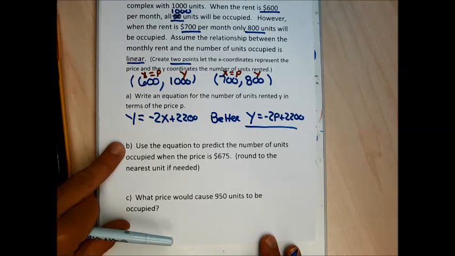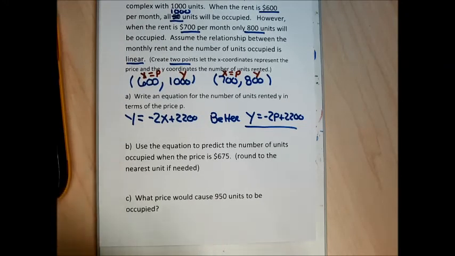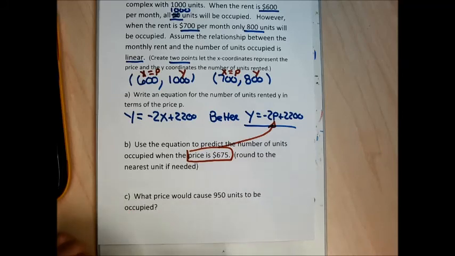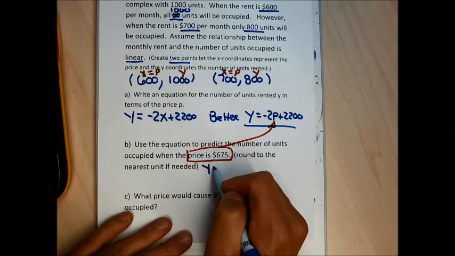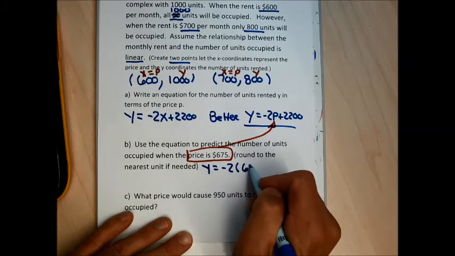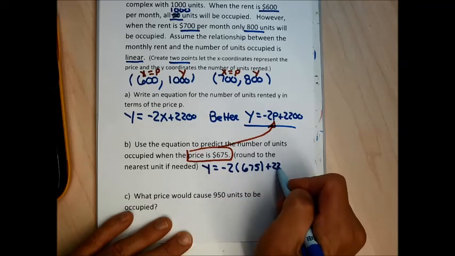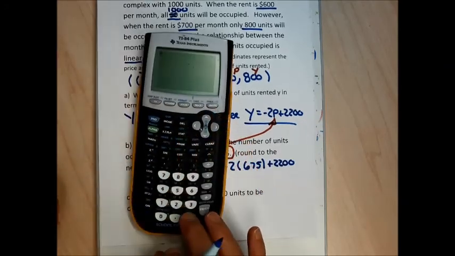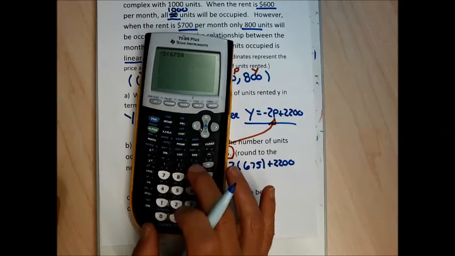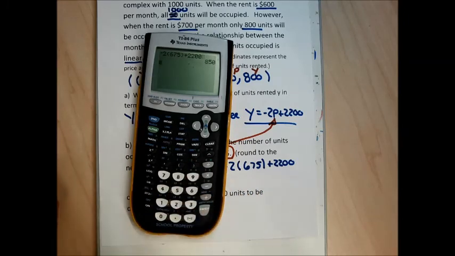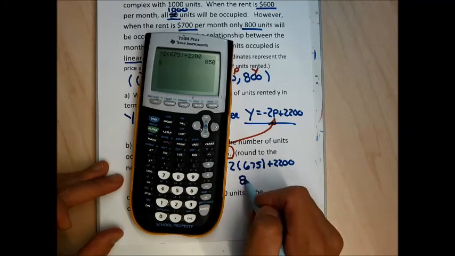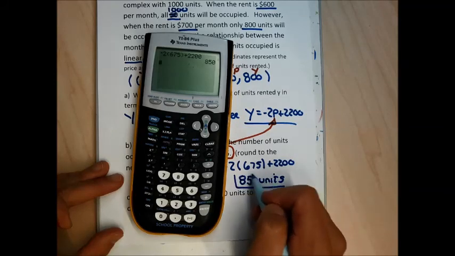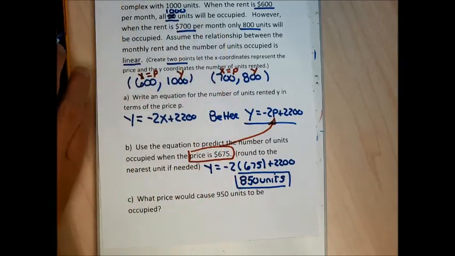So for part B, use the equation to predict the number of units rented when the price is $675. So into this equation, I'm going to plug 675 in for the price because the p stands for the price. I'm going to get y equals negative 2 times 675 plus 2,200. And I'll calculate it, and I'm going to get 850 units. I could do a sentence and say 850 units will be rented at a price of $675. But when I go to write my answer, I'm just going to write 850 units will be rented.